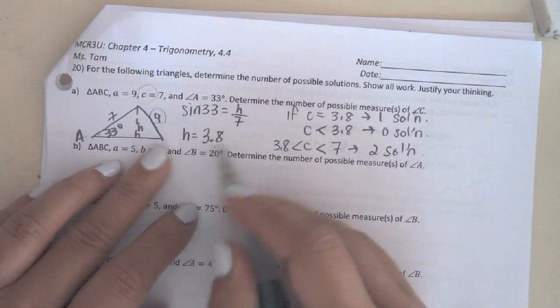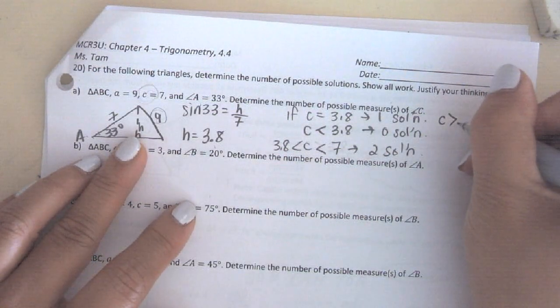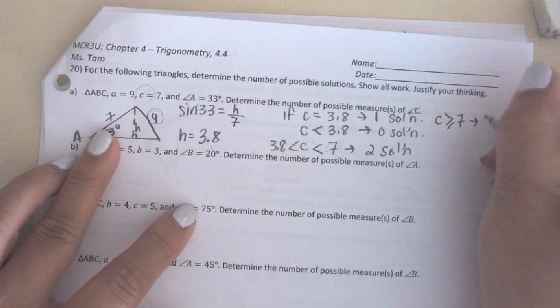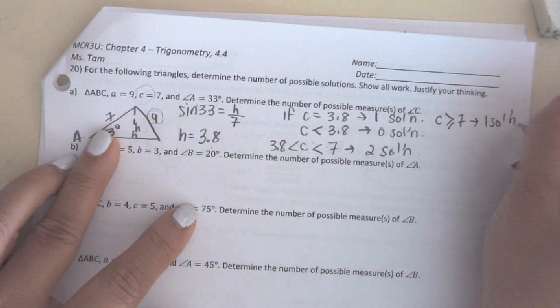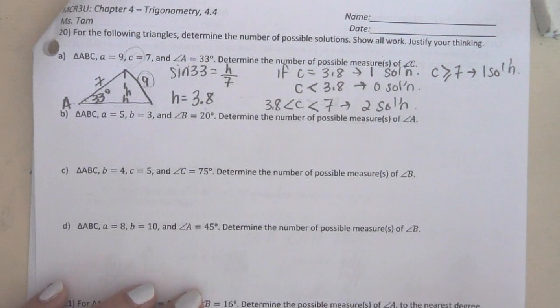Because our C value is greater than or equal to 7, it means that there's actually only one solution. Okay?